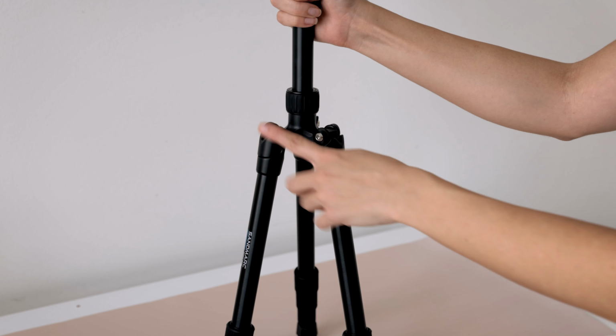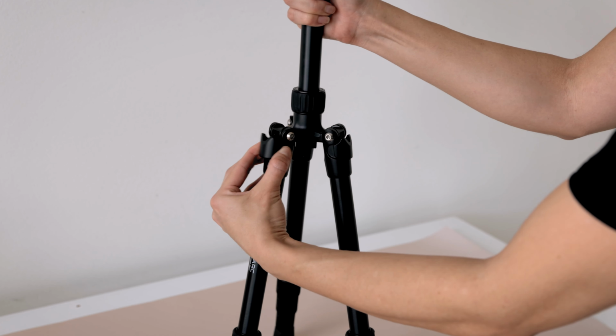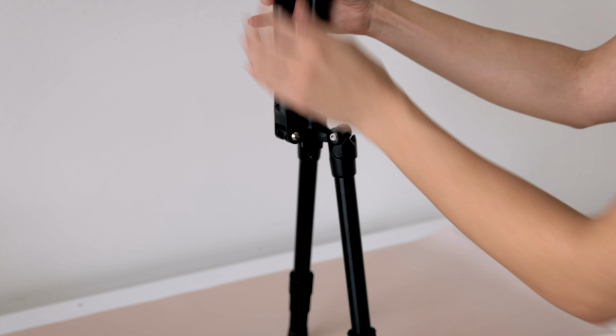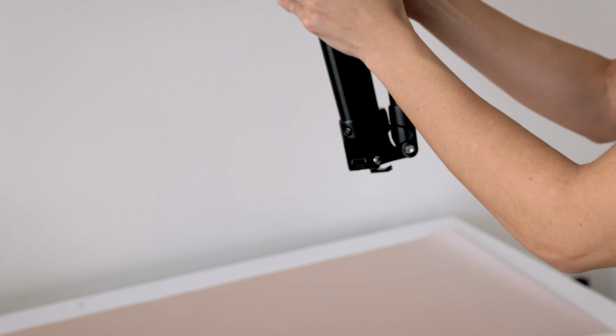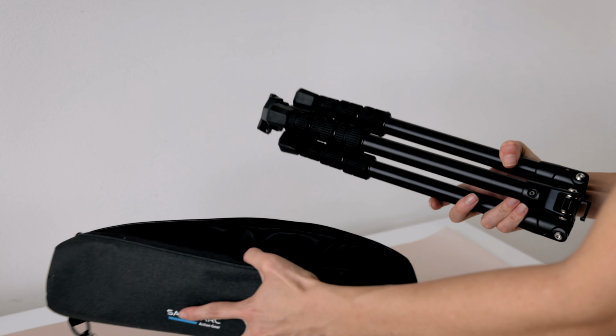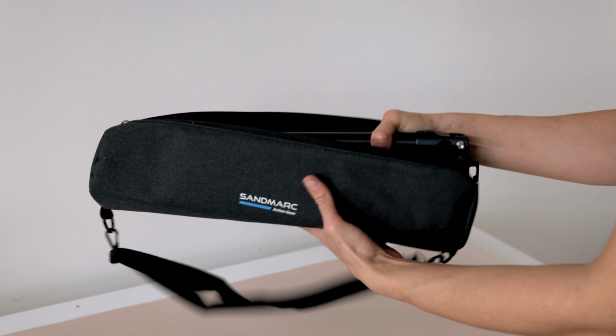And when you're ready to pack up, all you need to do is pull these little tabs out like this, bring up the legs, nice and compact, and it comes with a little travel bag as well.